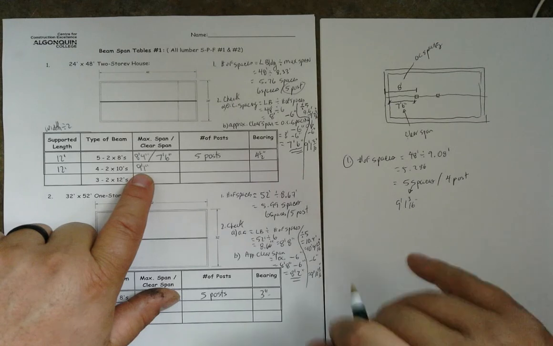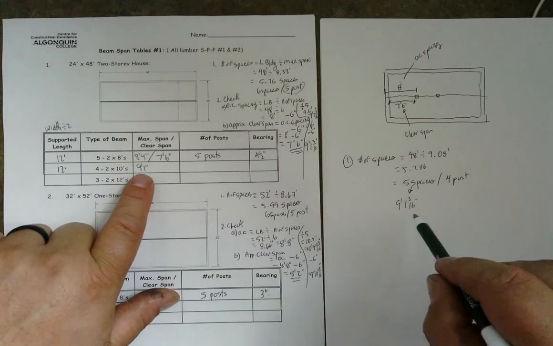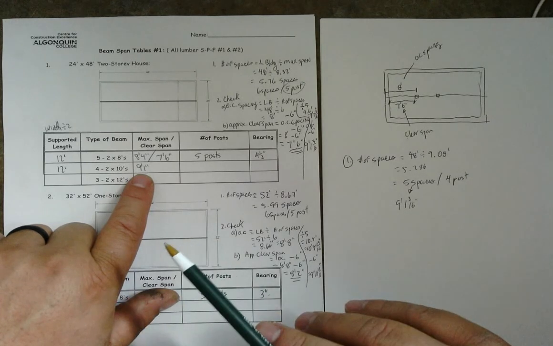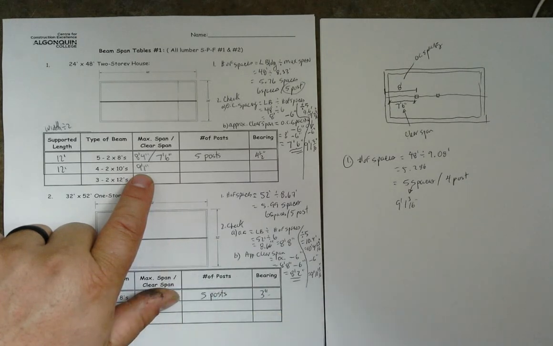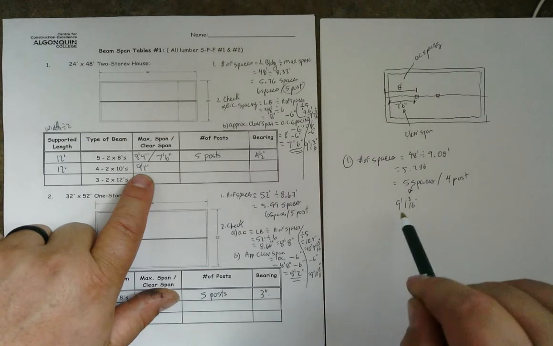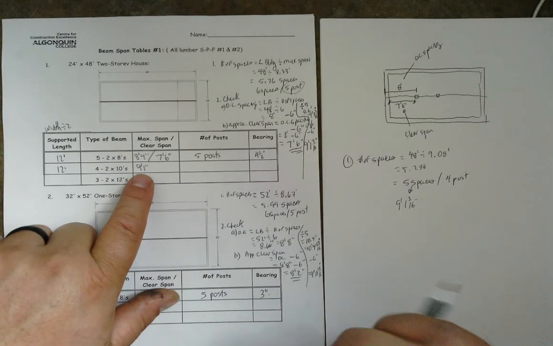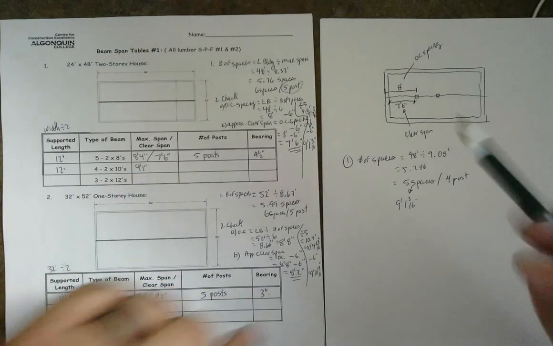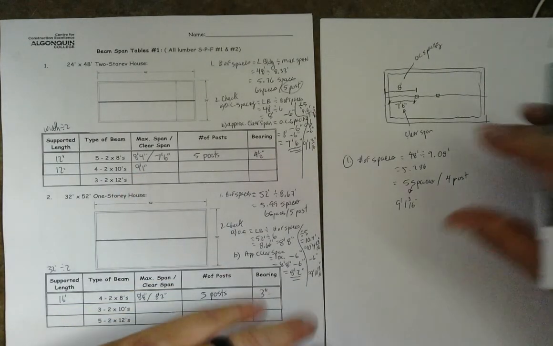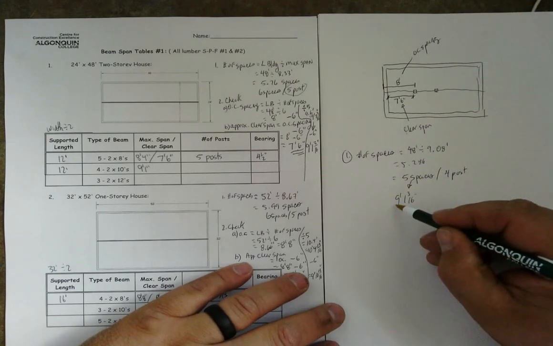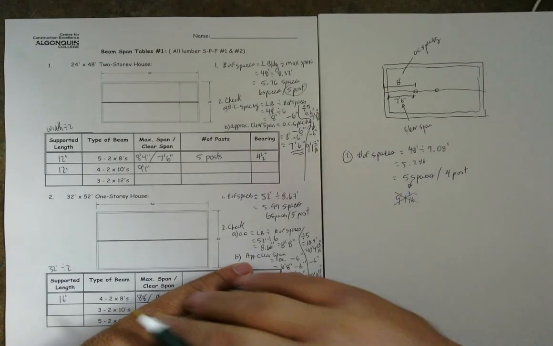So it's not going to work, right? So even if it was correct, it's 3/16 more. So the code says the max span for a 4 2x10 beam is 9 foot 1. The building requires that space to be 9 foot 1 and 3/16. So it's not a lot. It's only 3/16, but it's 3/16. Right? 1/16 more is wrong. We're not an engineer, right? We can't say that that would be okay. So that won't work, right? So 5 spaces won't work.